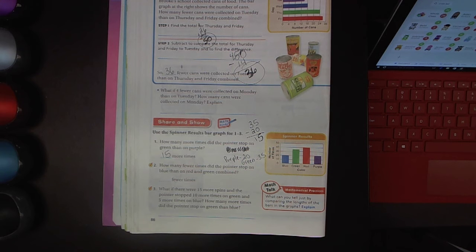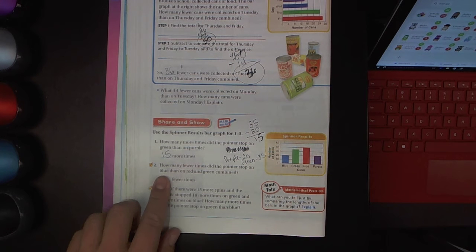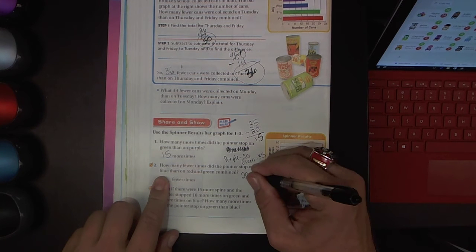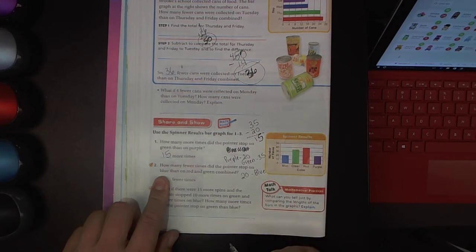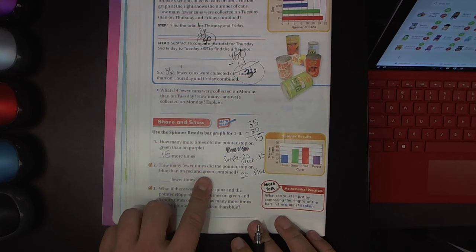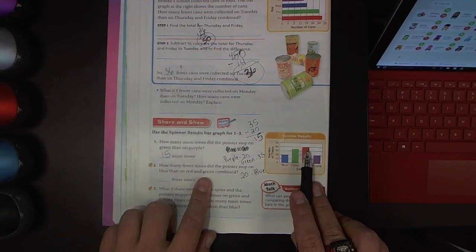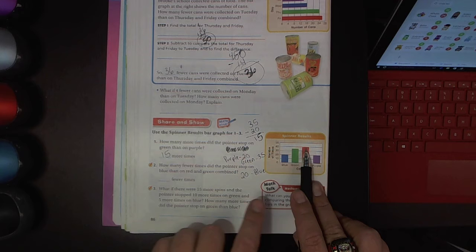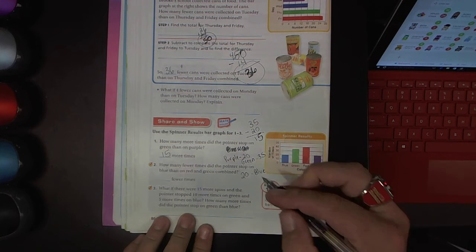All right, let's look at 2. How many fewer times did the pointer stop on blue, which is 20, than on red and green combined? So red is 40 and green was 35.